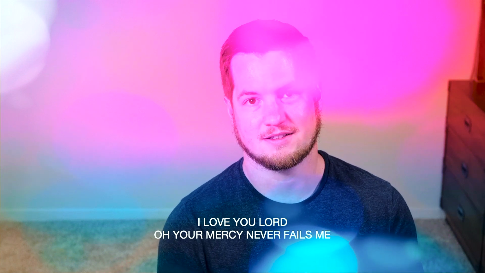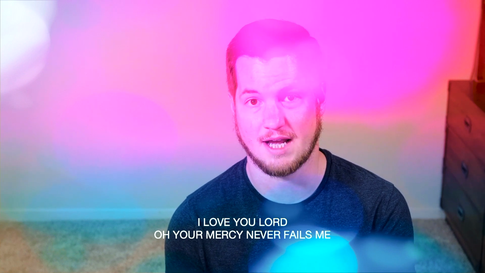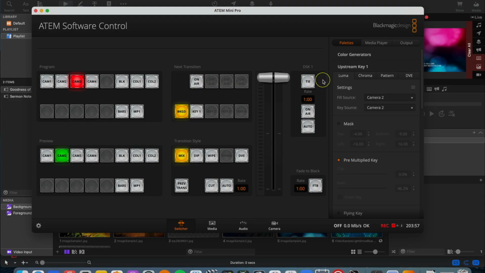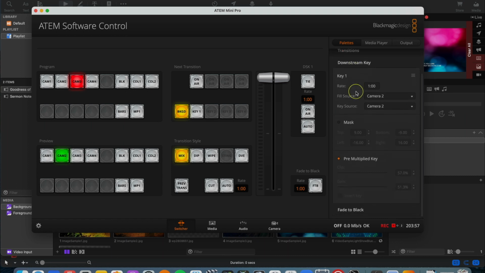So what we actually need to do to make this work is actually not use an upstream key, but we actually need to use a downstream key. I'm using an ATEM Mini Pro today, but any kind of ATEM switcher is going to have at least one downstream key. So let's go set that up. So I'm going to turn this off. We're going to go inside our palettes, close upstream key 1 and go to downstream key 2. Now, same thing, make sure you set your key and fill sources to the same. You can oftentimes rename your ProPresenter feed to just PP7 so you're not confused. Today it's camera 2 in my setup.